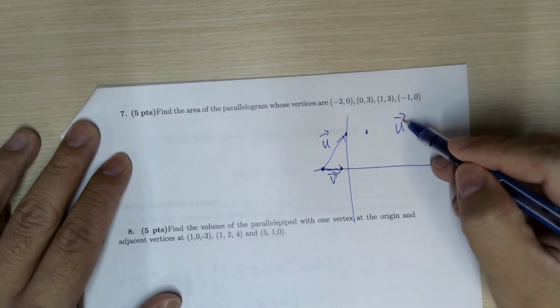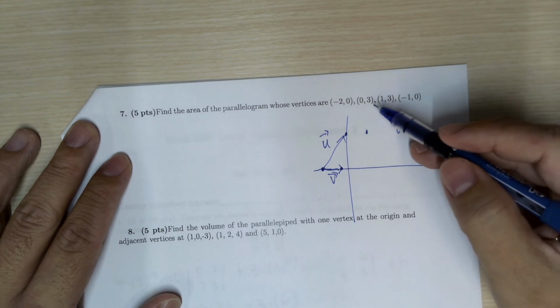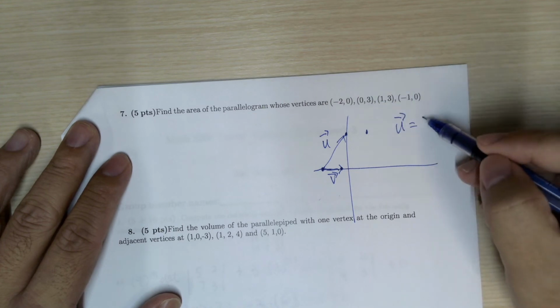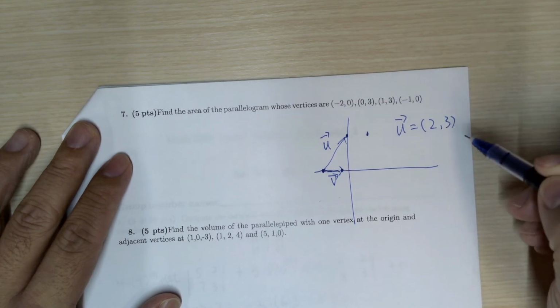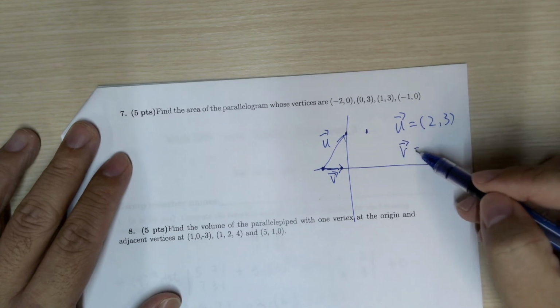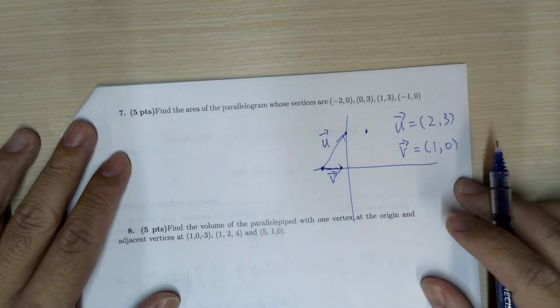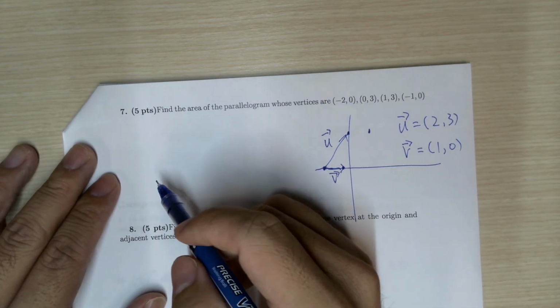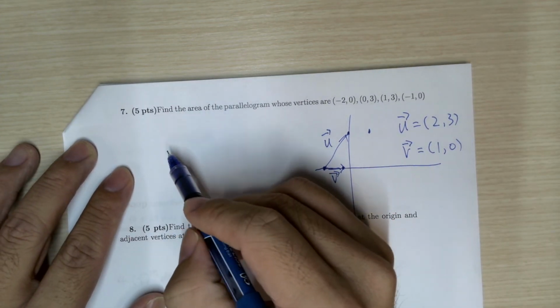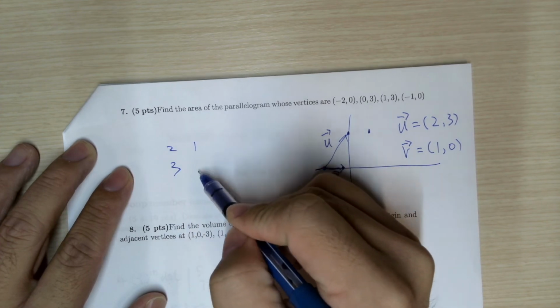Vector u is going to be 2, 3, and vector v is going to be 1, 0. So 2, 3, 1, 0.